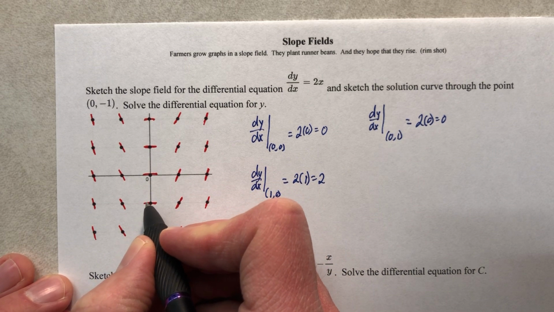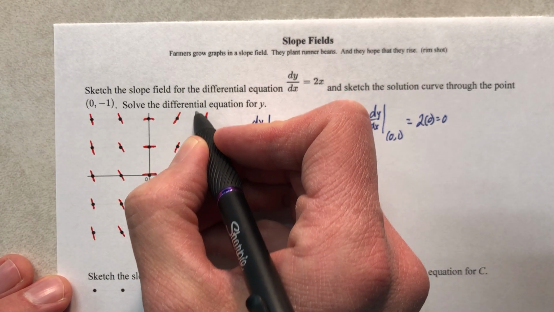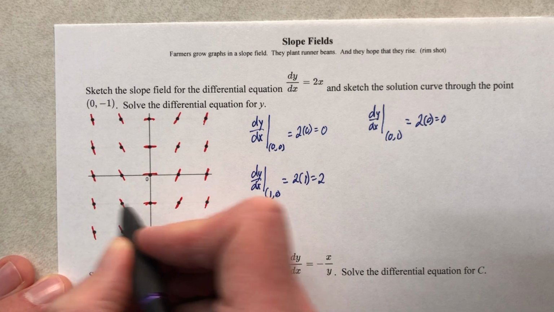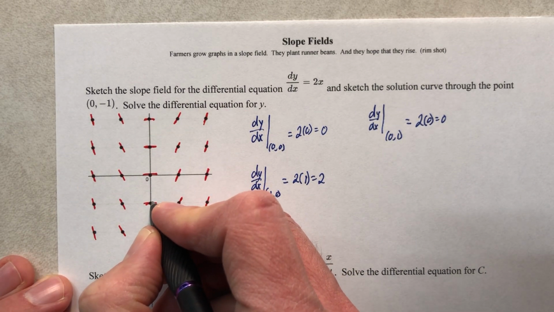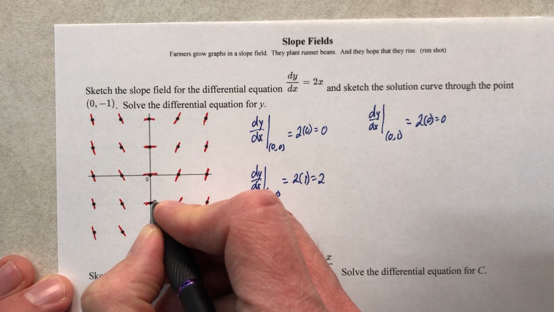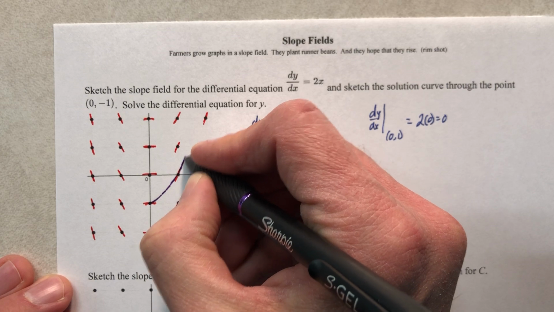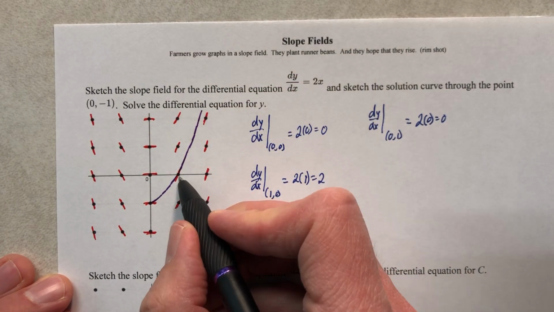So it's kind of flat, but clearly it's starting to turn up, and then it goes up, right? So then on this side, I can't just keep it going flat. I'd run into this line, so it's got to go up. So here is a solution curve through 0, -1. There we go.